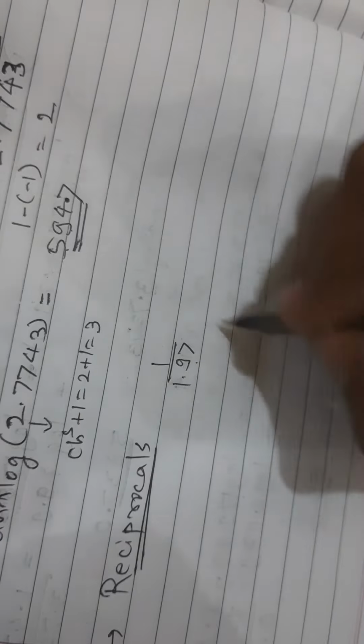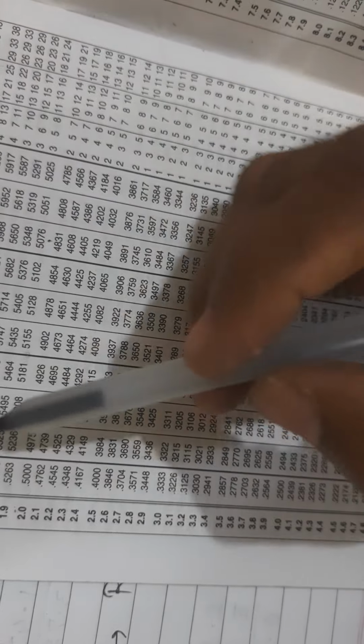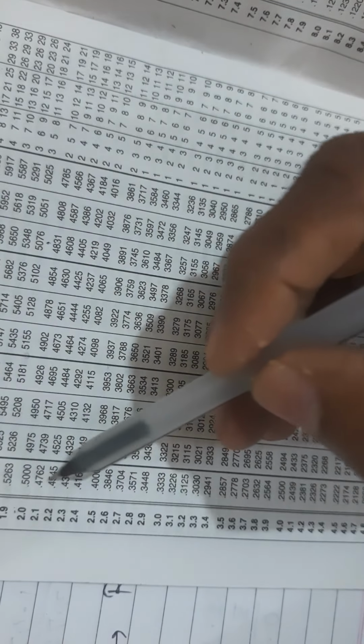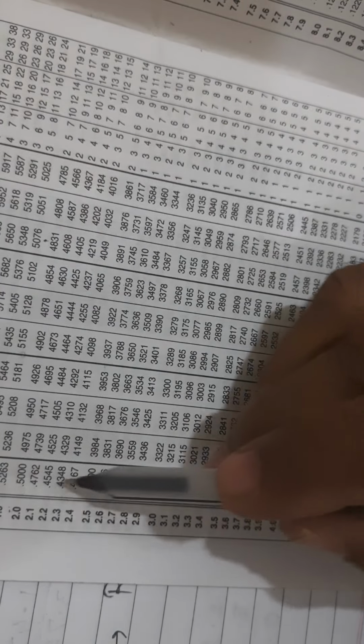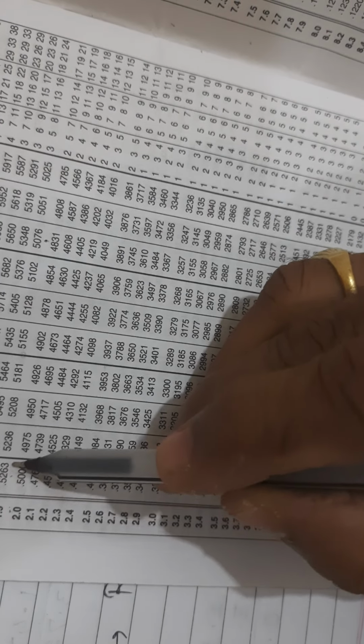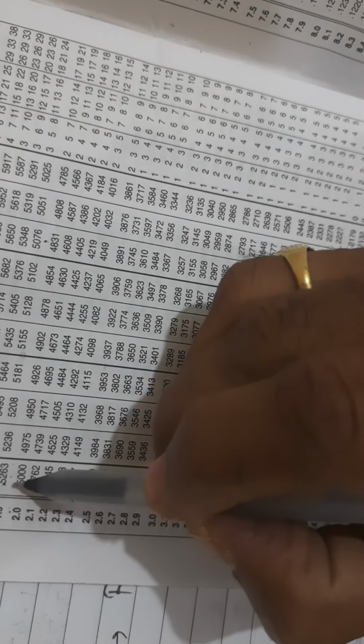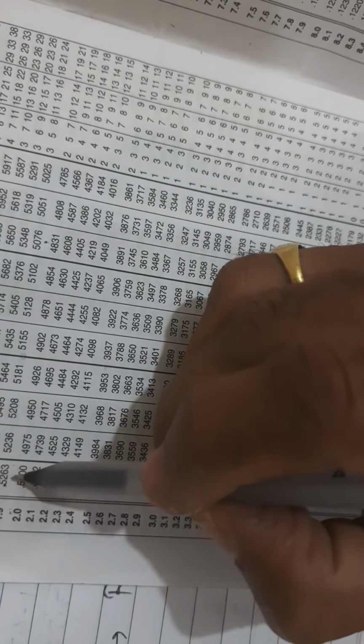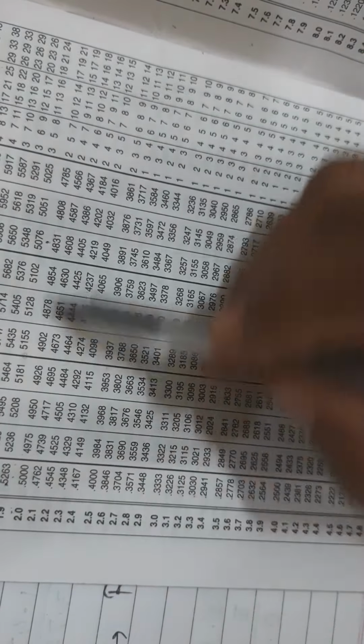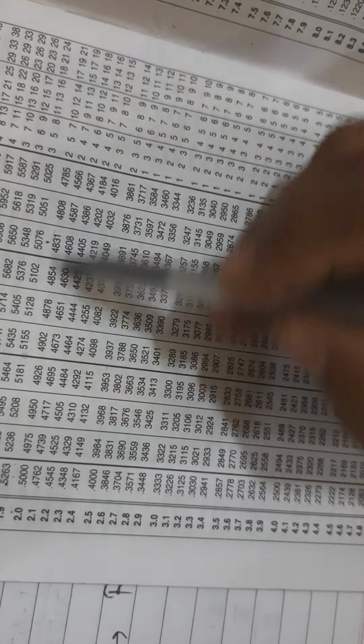Now where to give the decimal point? The decimal point is given in the first vertical column, in the 0th column. Then for 1.9, that is 0.5263 is the point here. This decimal point is applicable for all the numbers after 5263.